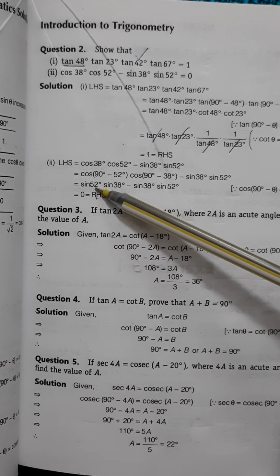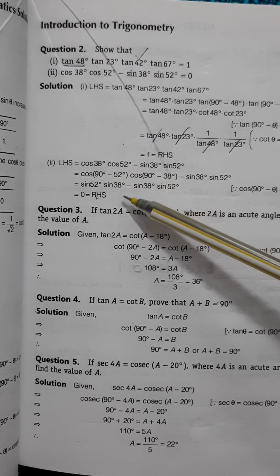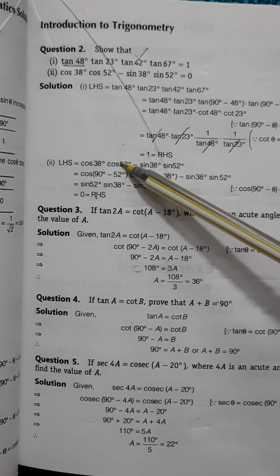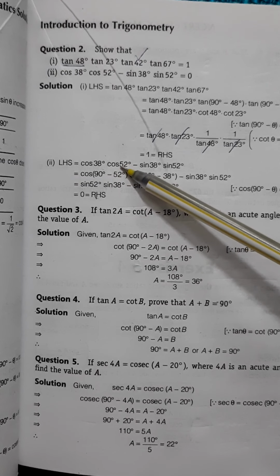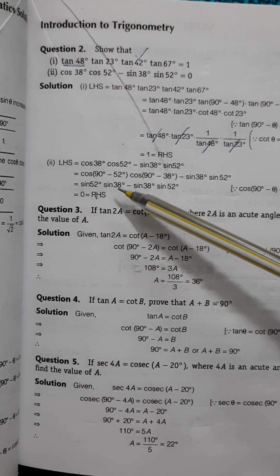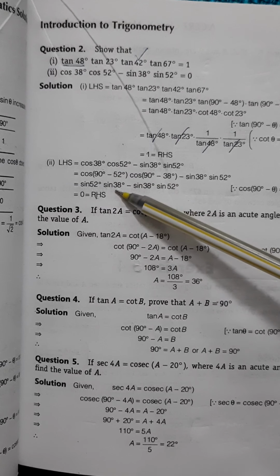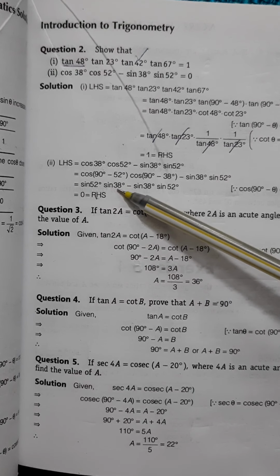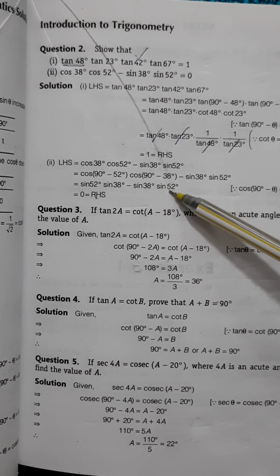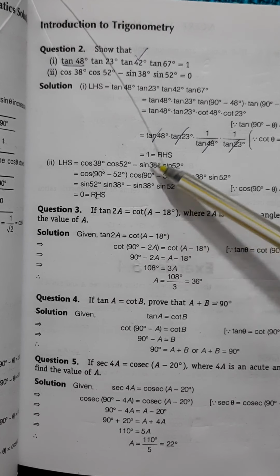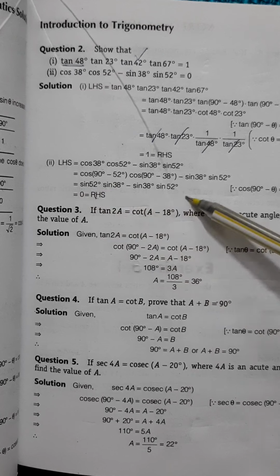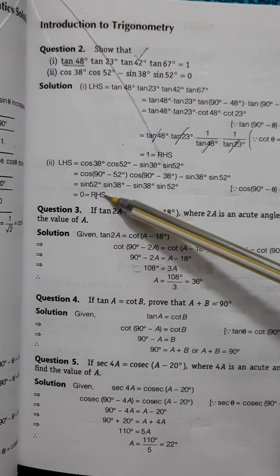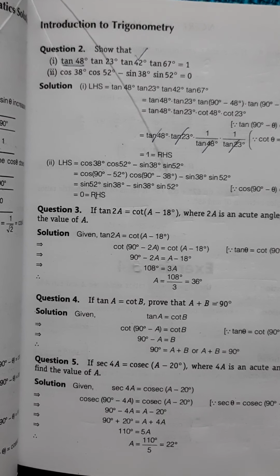Now if I replace cos 52, the complement of 52 is 38 and cos will become sin. So here we are getting sin 52 sin 38, right? Minus sin 38 sin 52. So these are identical terms, and when identical terms are subtracted, we get the result as 0.